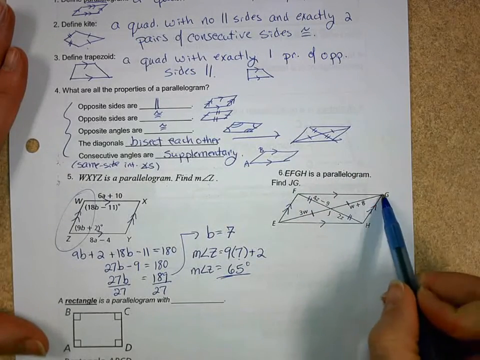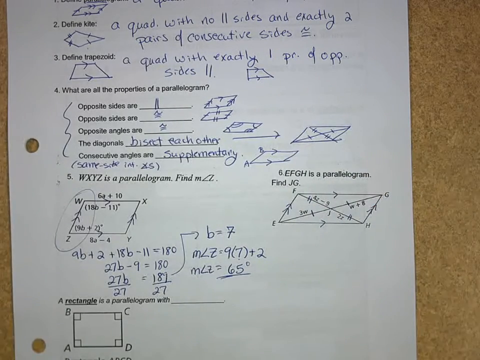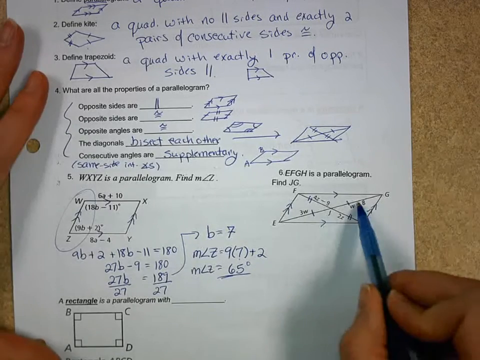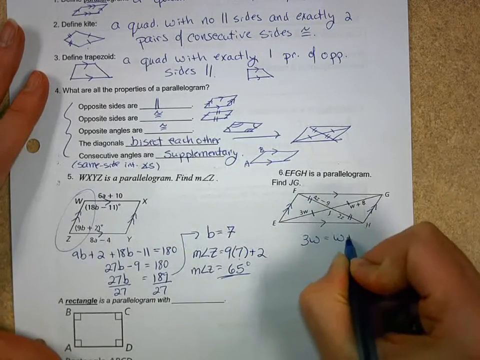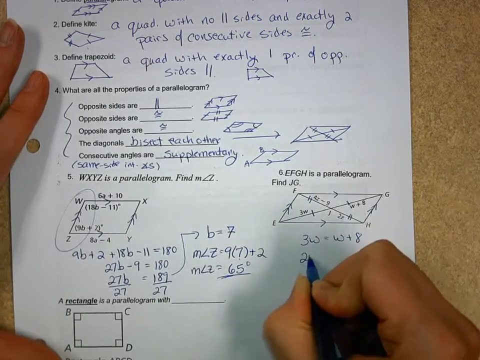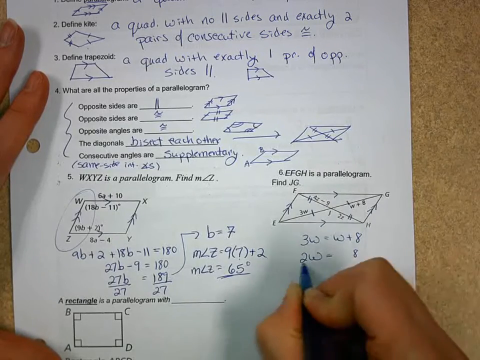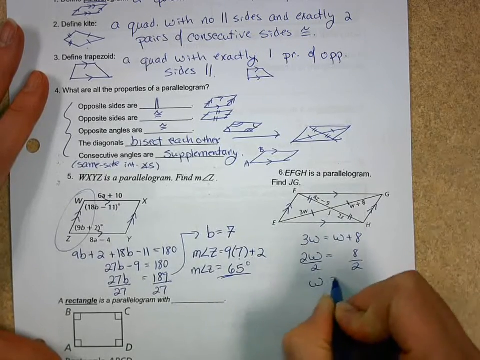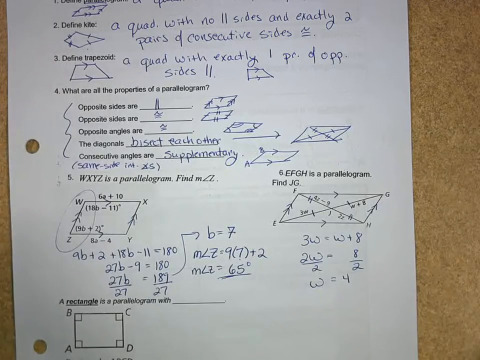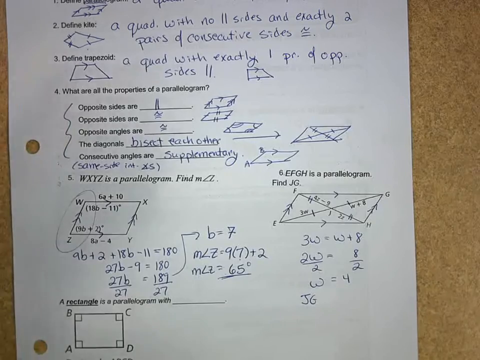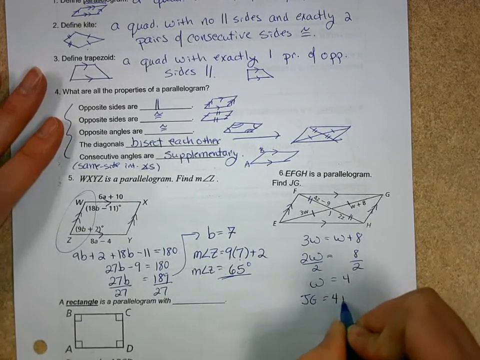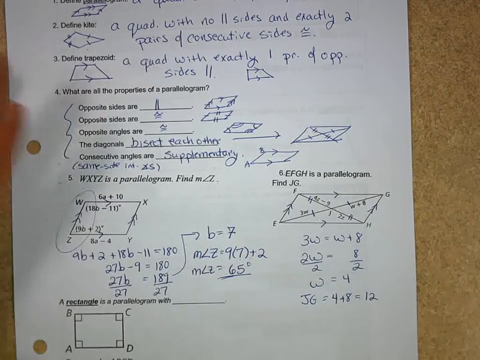Now I'm looking for JG, so do I really have to worry about my variable Z or anything? No. Instead, I can set these two equal to each other. So I get 3W is equal to W plus 8. Subtract W, you get 2W is equal to 8. Divide by 2, W is equal to 4. Then I just plug it in. So the length of segment JG, and by the way, I sing out the answers, I guess. So you go 4 plus 8 is equal to 12.